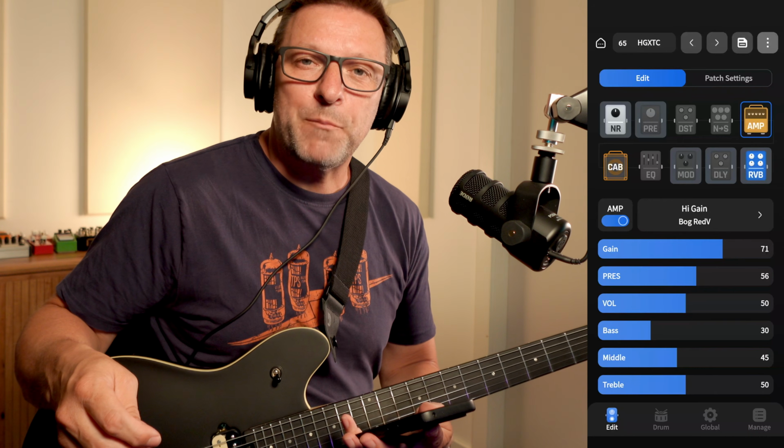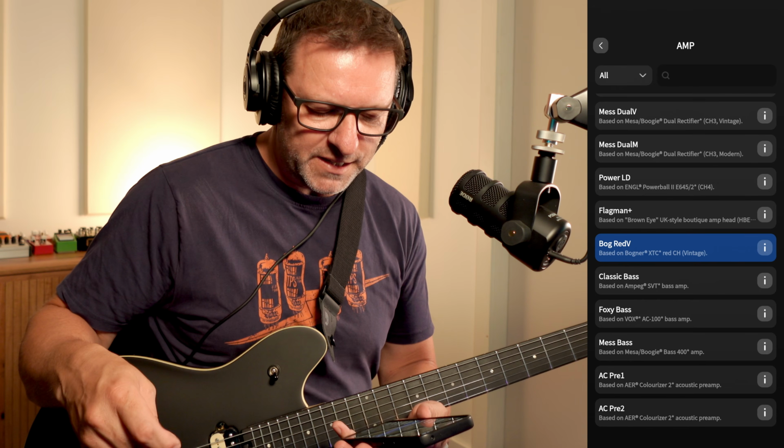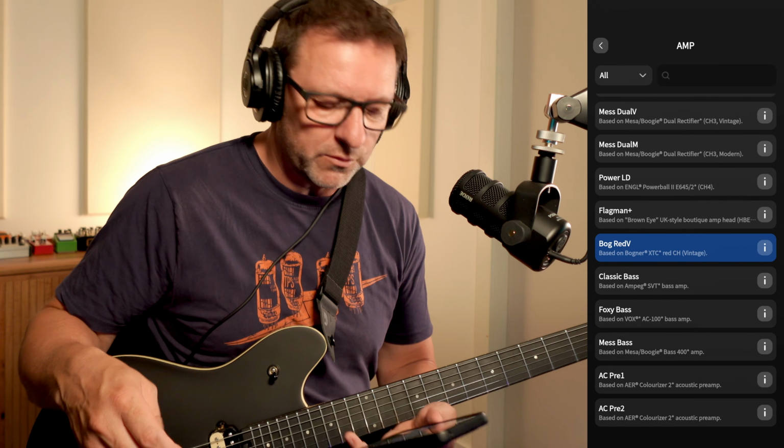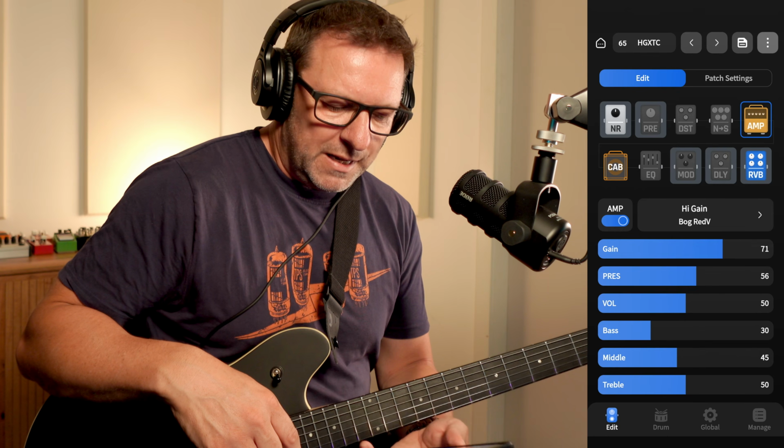So this is the final amp model I want to show you. It's the Bog RedV, which is based on the Bogner XTC Red channel, the vintage channel. You can see I've increased the gain, presence, lowered the bass, and lowered middle a little bit. This is how it sounds.